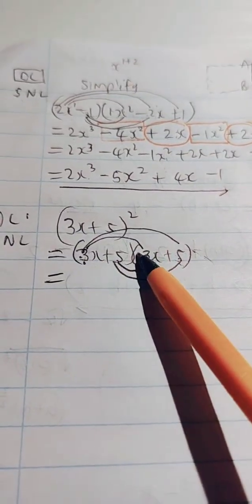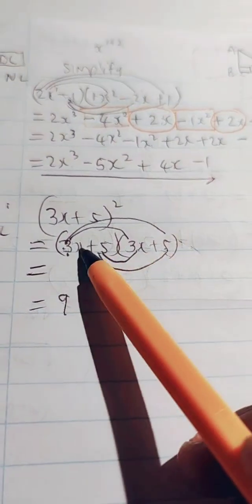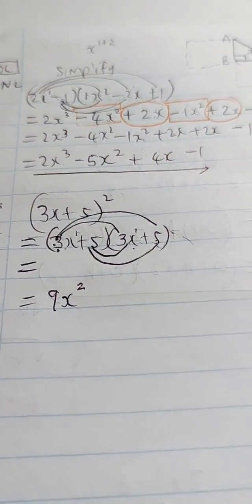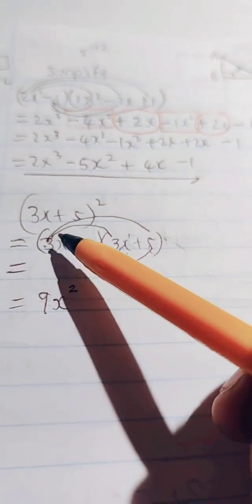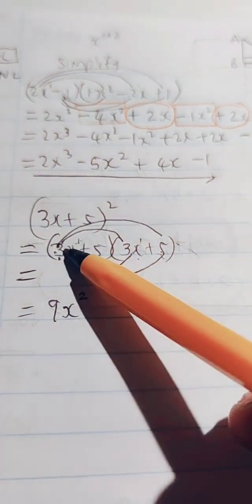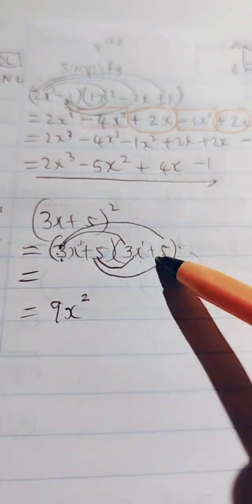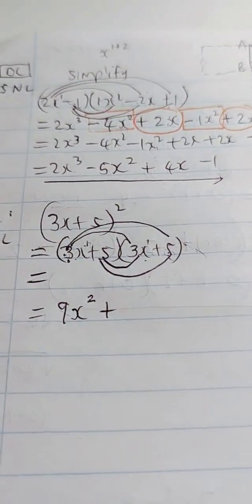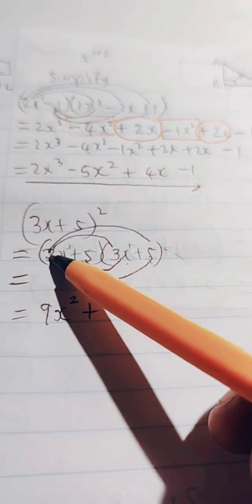A positive times a positive is positive. 3 times 3 is 9. x times x, keep the variable x. When we are multiplying, we add the exponents. Remember, there's a 1 and a 1 that we can see. 1 plus 1 is 2. Okay, 3x times 5. A positive times a positive gives positive. 3 times 5 gives 15.